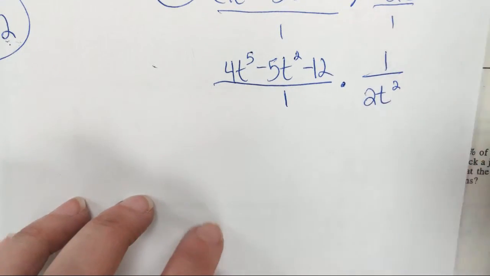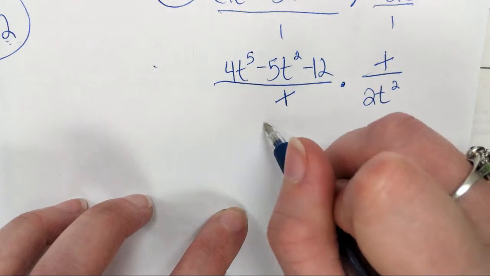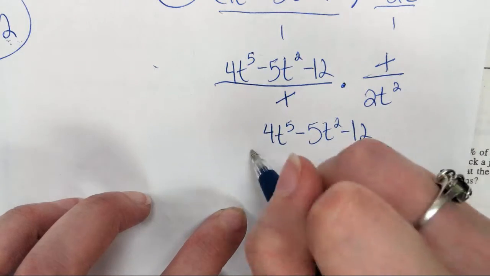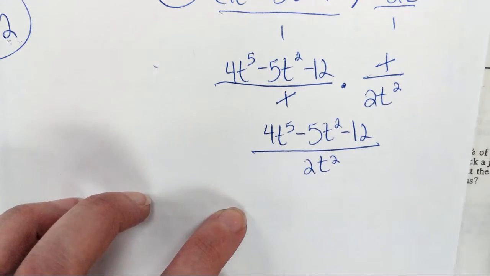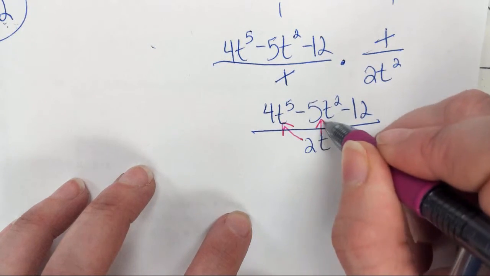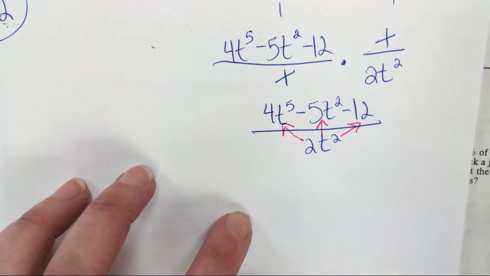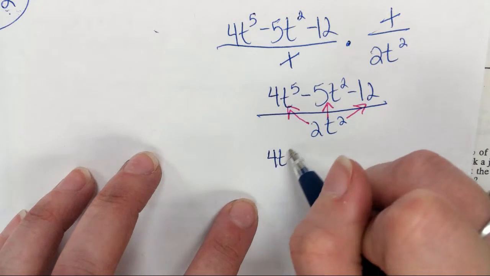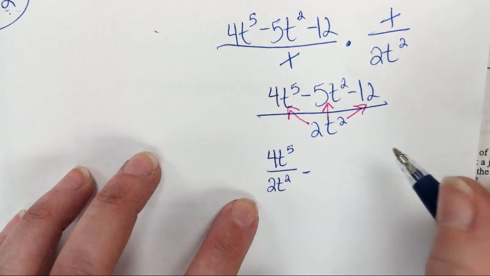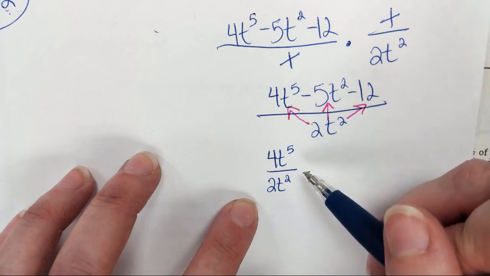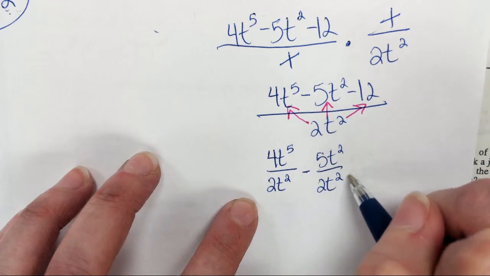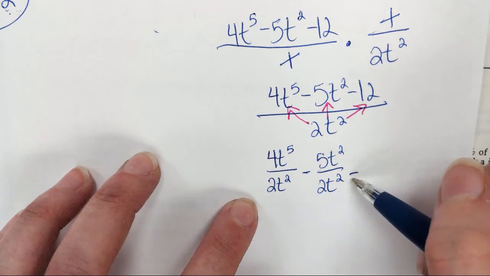Alright, and then hopefully you see the 1s cancel, and that you can just put them over themselves. You divide every single one. There you go. Alright, 2t squared. Am I going too fast? No. Okay. Where did I get the minus? I got it from the 5. It had a minus sign. And then the other minus came from the 12.